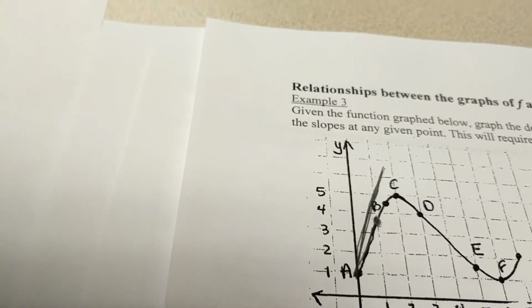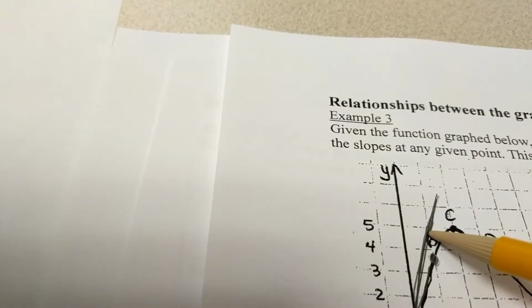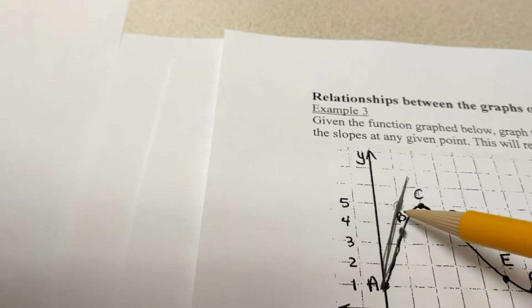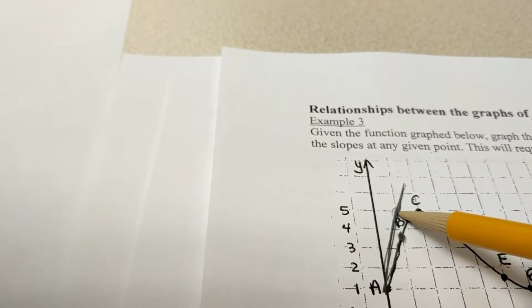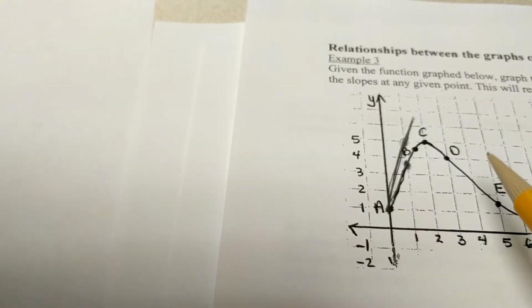Once you've got this tangent line, you now have to find the slope of that tangent line. So I'm going to try to find another point that's kind of nice, and I see that this point is another one that's kind of nice. So I see that I went up 4 over 1. So I would say at point A, my slope was 4. So at x equals 0, my slope was 4.